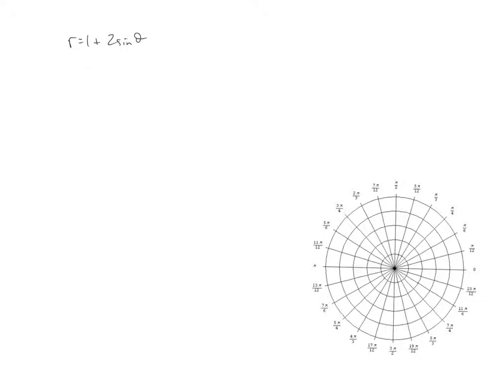All right, so for the next graph, we'll have 1 plus 2 sine theta, which now we've got a sine curve that's going to be shifted up 1 unit with an amplitude of 2. So to graph this, this being the theta axis, this being the r axis, all I should need are my standard pi over 2, pi, 3 pi over 2, and 2 pi tick marks.